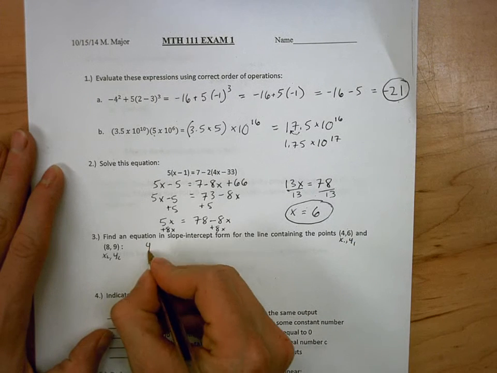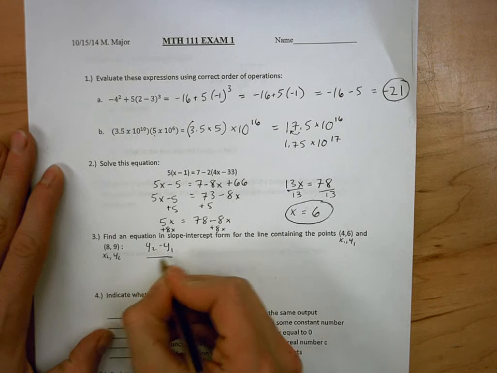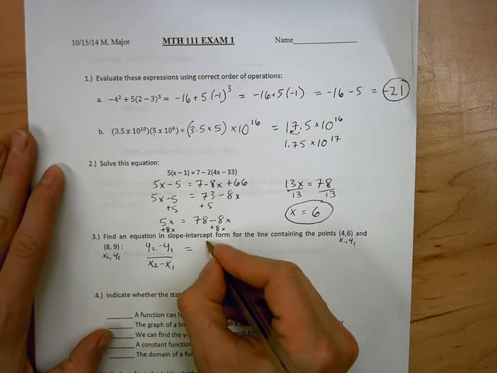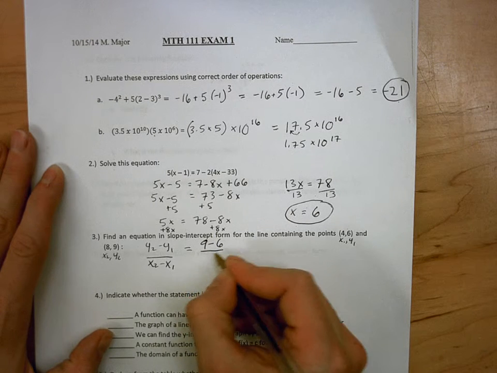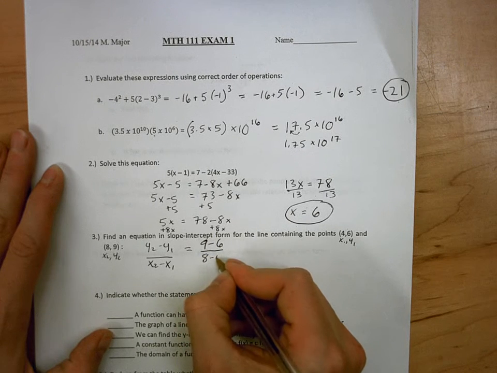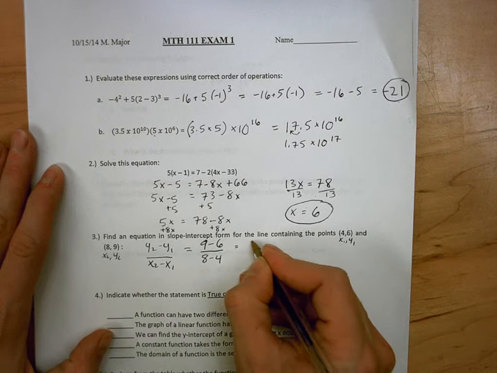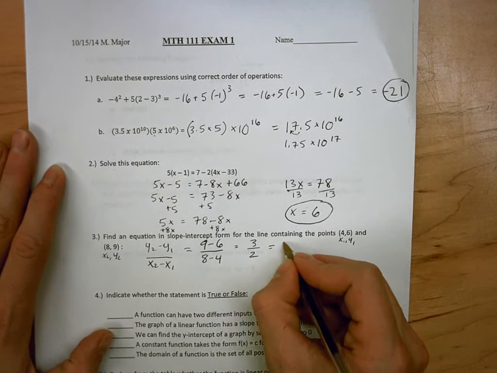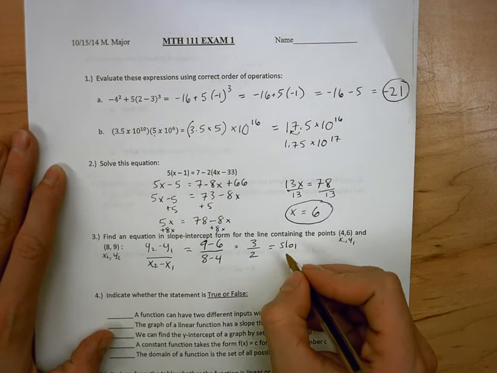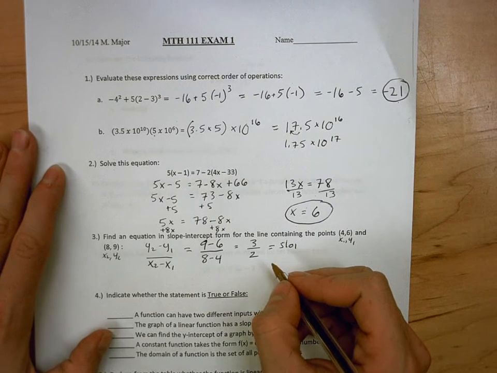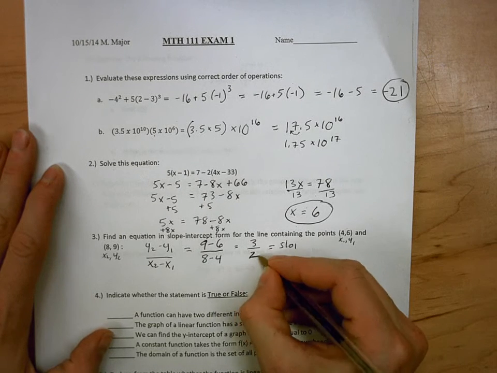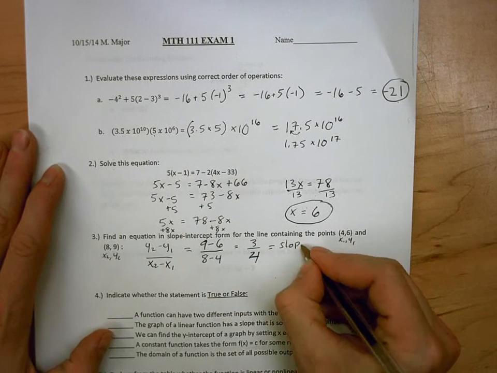So if I do y2 minus y1 over x2 minus x1, that gives me 9 minus 6 over 8 minus 4, which gives me 3 over 4. So that's my slope.